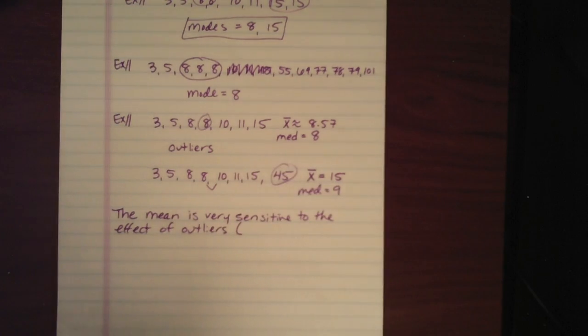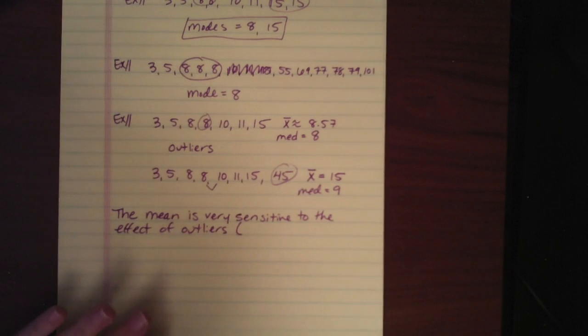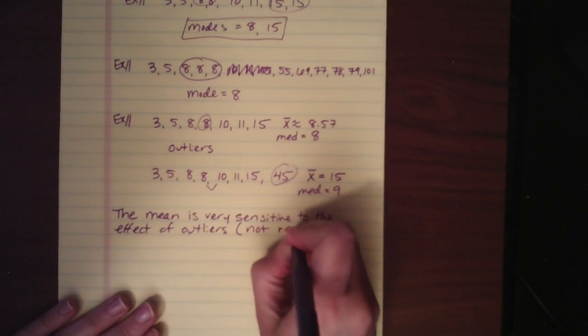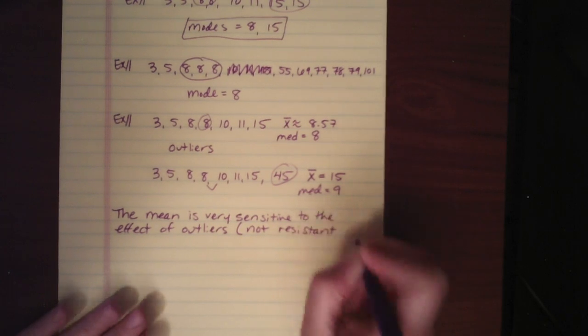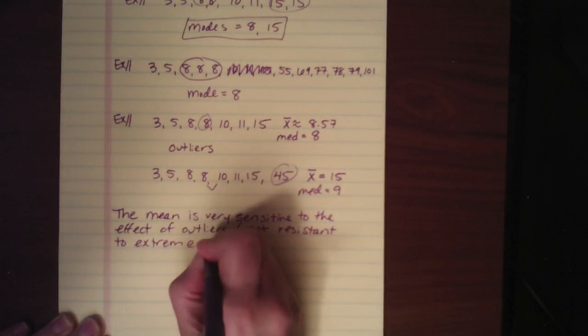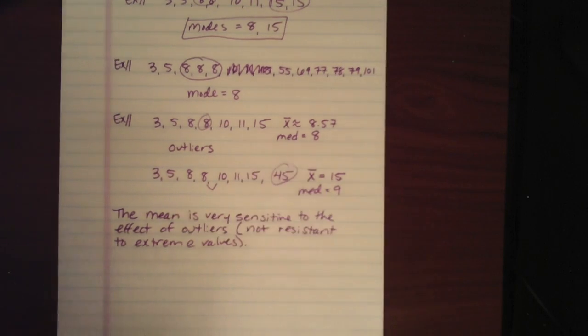Another way to look at this, the wording that your book uses, is that it is not resistant to extreme values. Okay, so the mean is not resistant to extreme values. However, the median is.